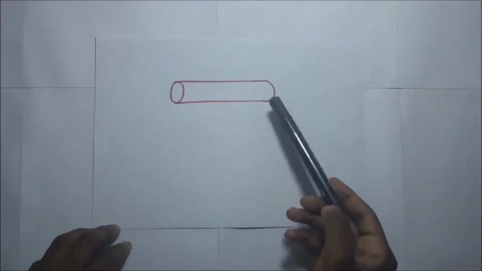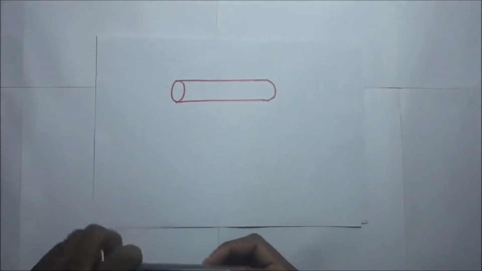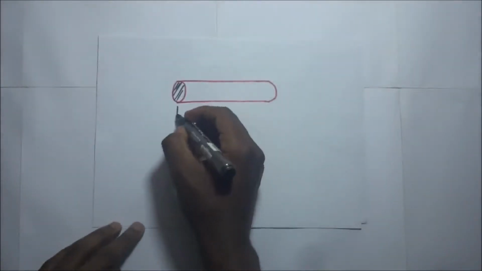you're seeing a cylindrical shape. I'll call this a conductor. I've drawn here a conductor. And as you can see, this conductor has a cross-sectional area and it has a length.